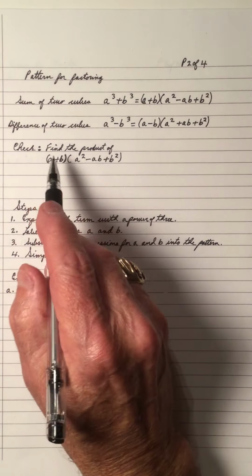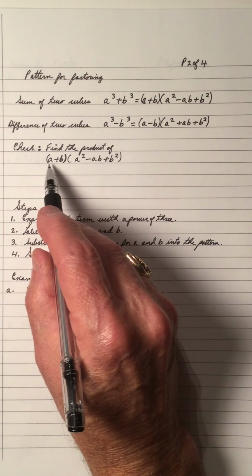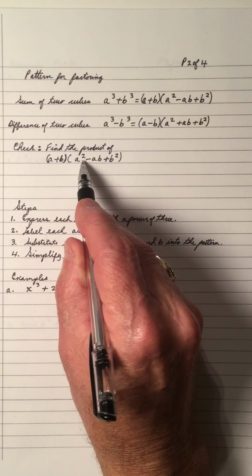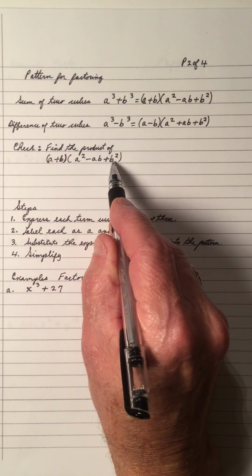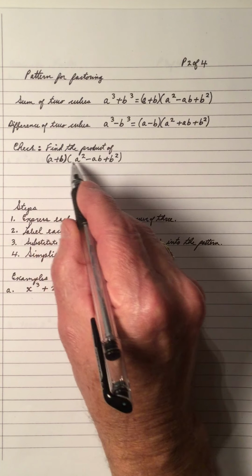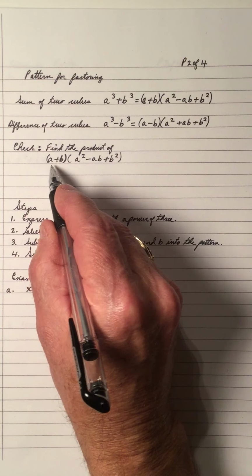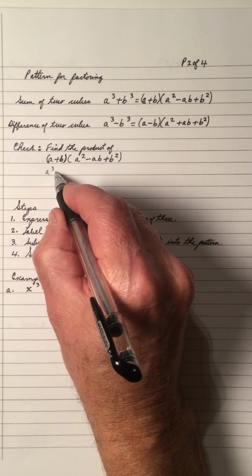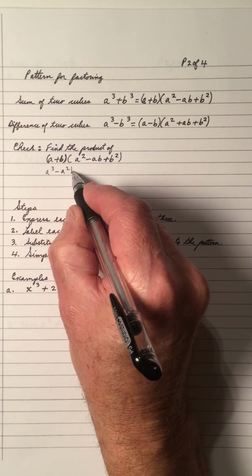But let's check. Find the product. Let's work out the product of a plus b times a squared minus ab plus b squared, to see if this is true. Well, let's multiply a by each of these. So a times a squared is a cubed. A times negative ab is negative a squared b.